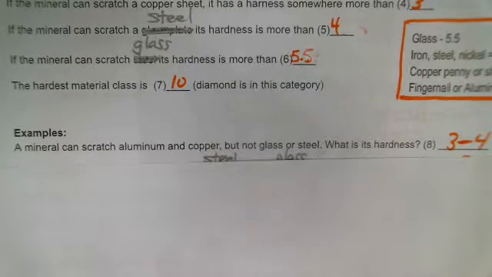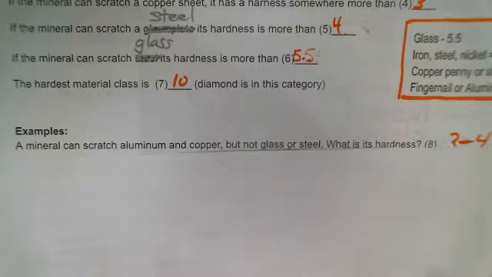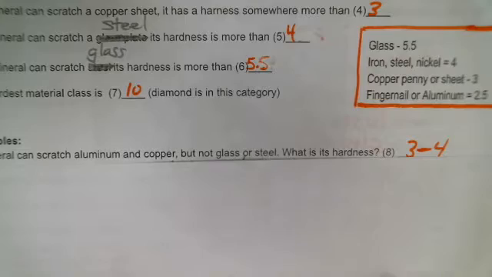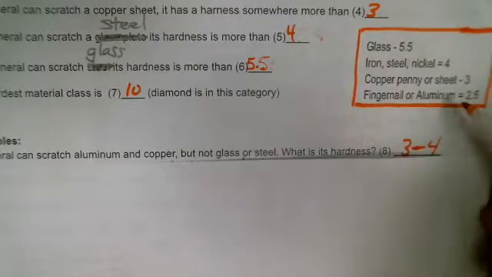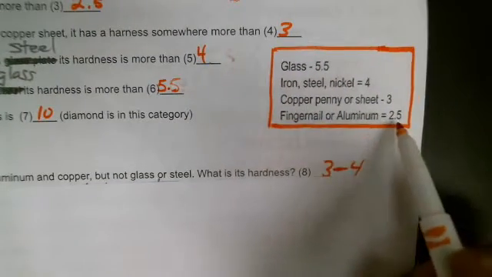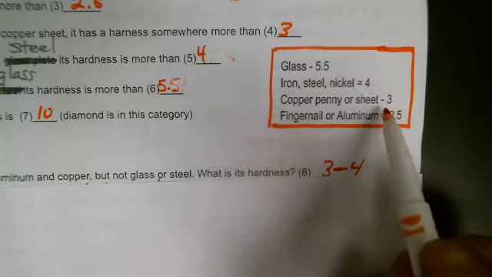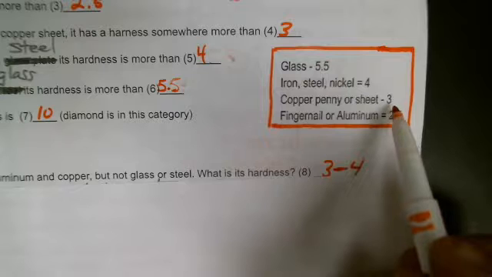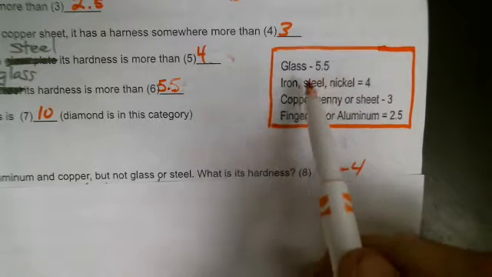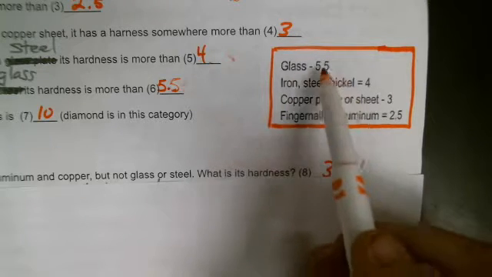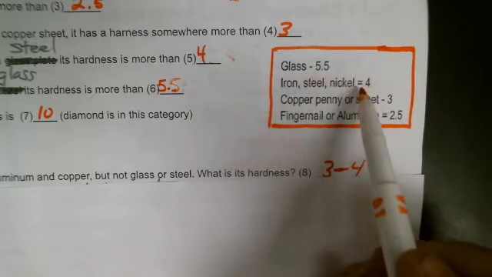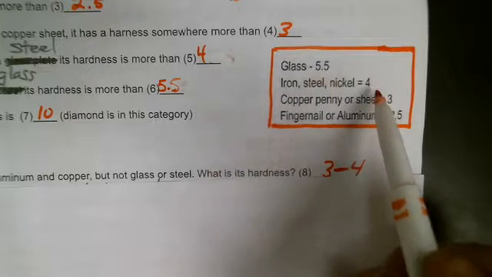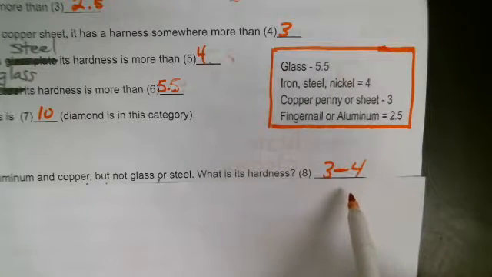Line number 8. A mineral can scratch aluminum and copper, but not glass or steel. What is its hardness? Well, if it can scratch aluminum, that means that it has a hardness bigger than 2.5. If it can scratch copper, then it has a hardness bigger than 3. But this thing cannot scratch glass or steel. So that means that its number is not bigger than 4 or 5.5. It has to be somewhere between 3 and 4.